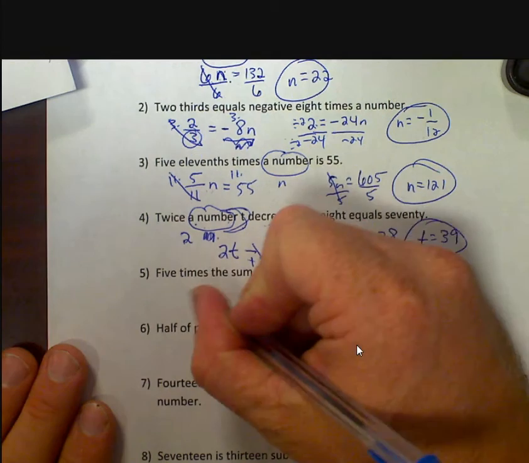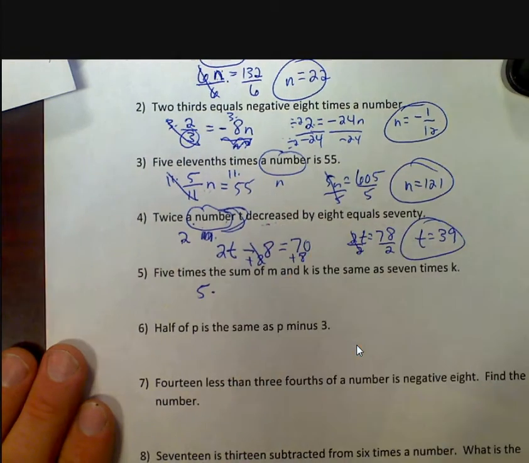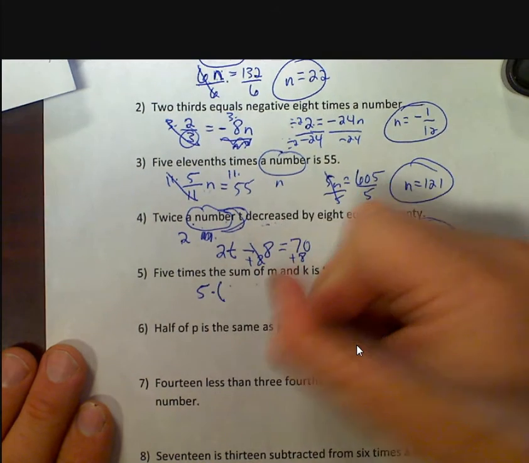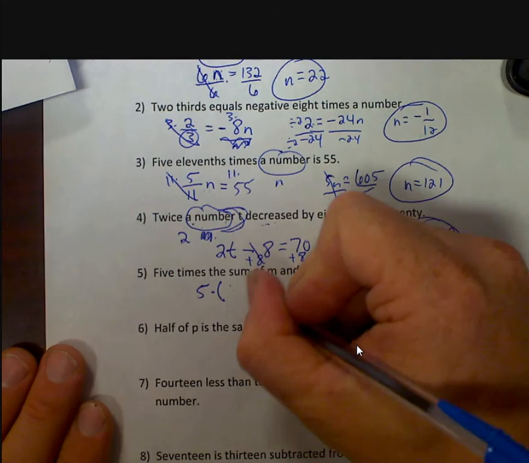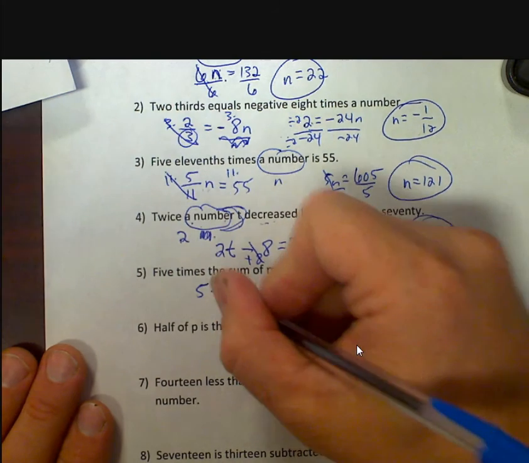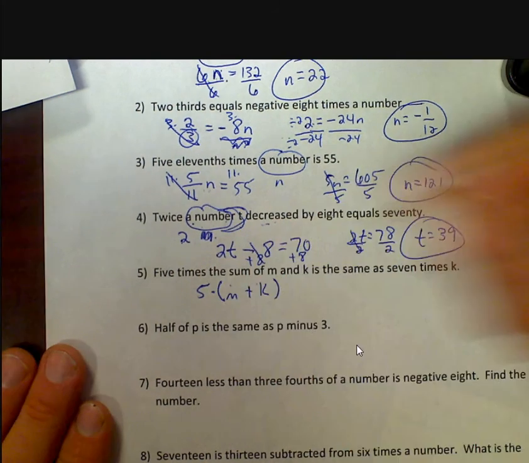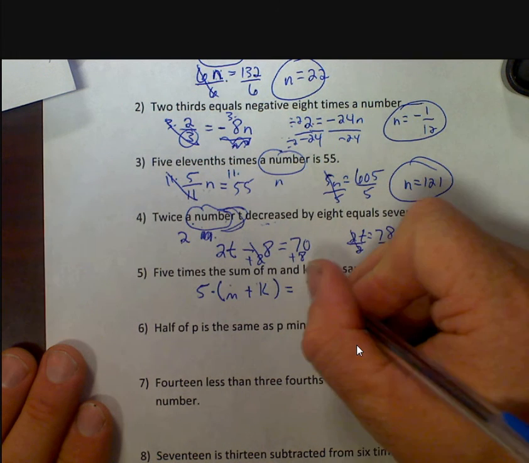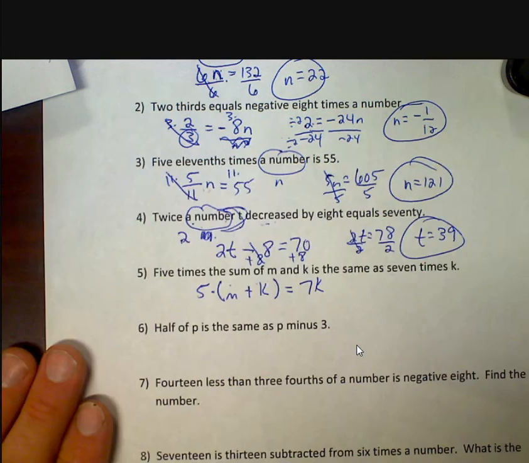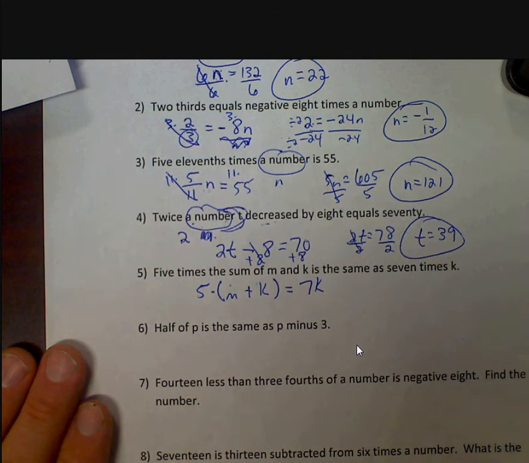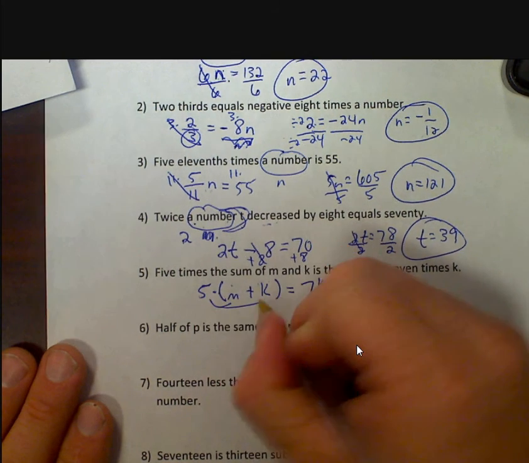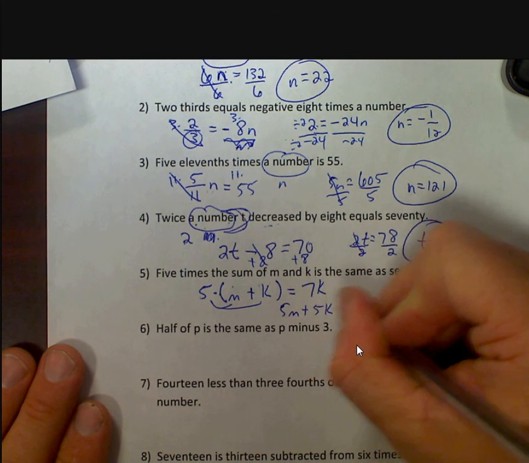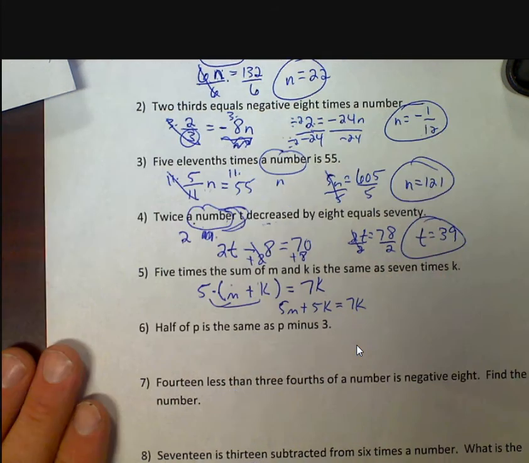5 times the sum. Sum means parentheses. And add m and k. M plus k is the same as 7 times k. Well, all I can do now is distribute: 5m plus 5k equals 7k.